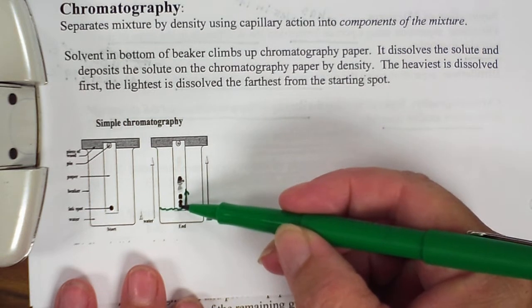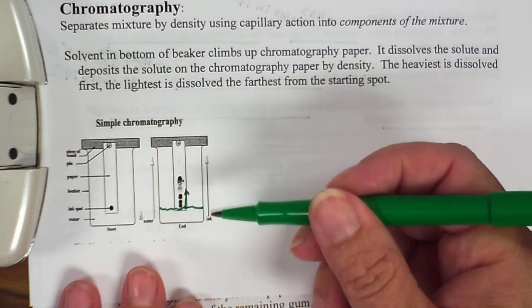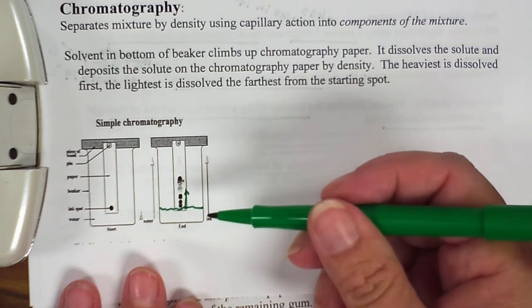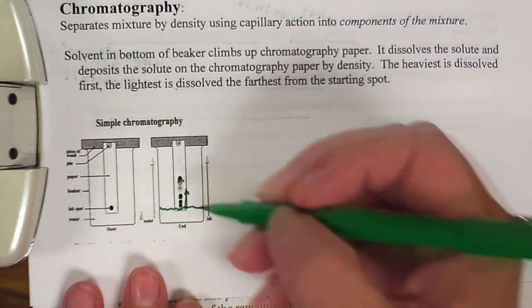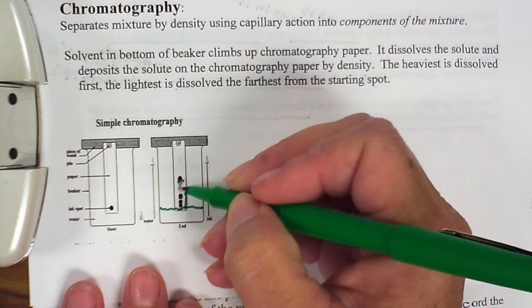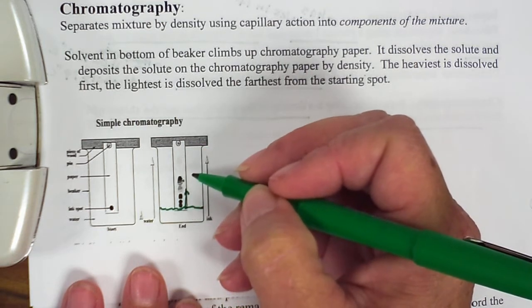So you can do this with colors. Like I can do a demo for you. When we come back during the review, I will have a demo set up with markers, and I can show you how markers separate by color according to the density of the ink.